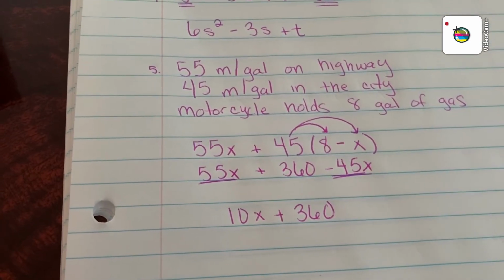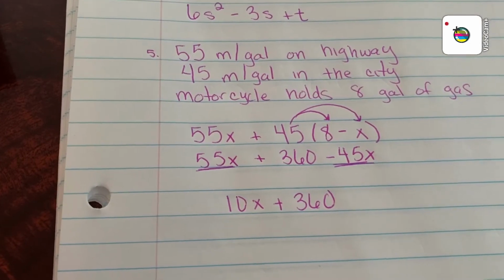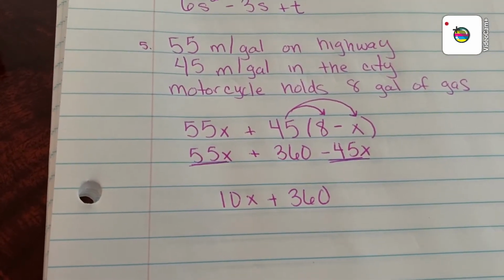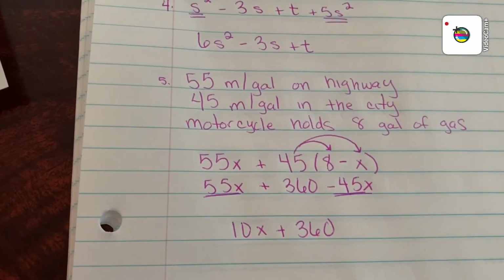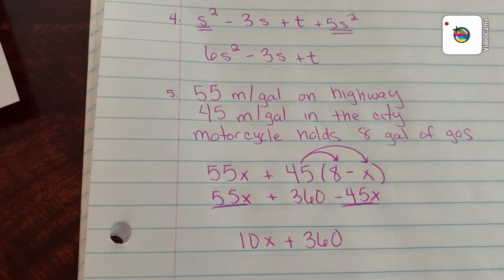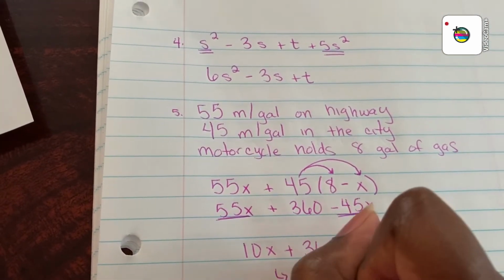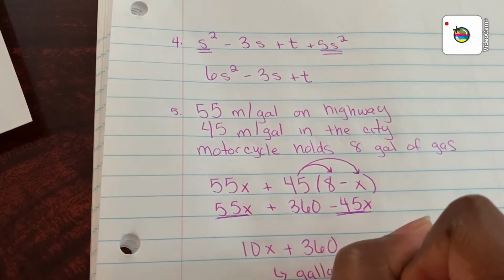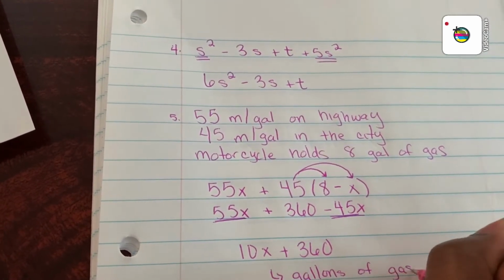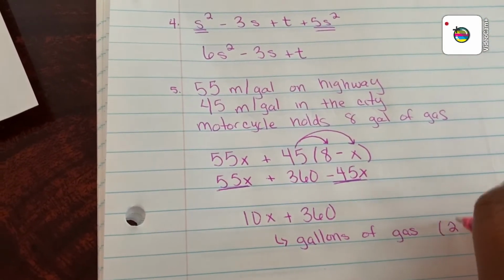So the second part of the question says, find the number of miles Murphy can travel if he uses 2 gallons of gas. Well, our x represents the gallons of gas. So we know that's going to represent 2.